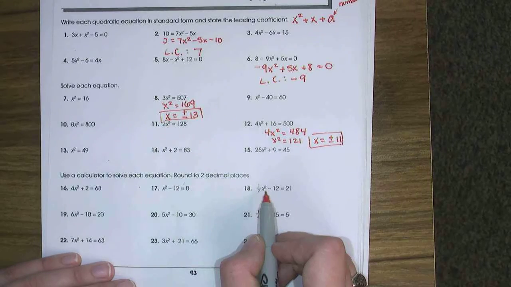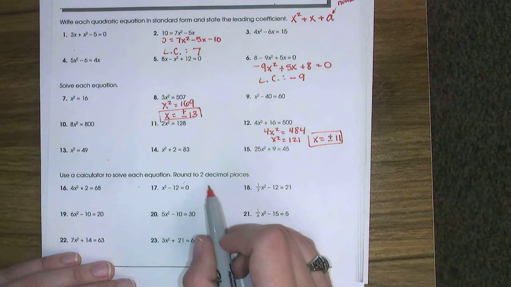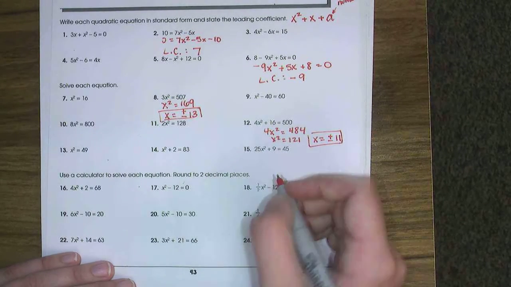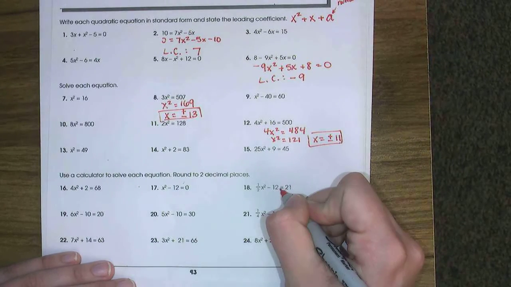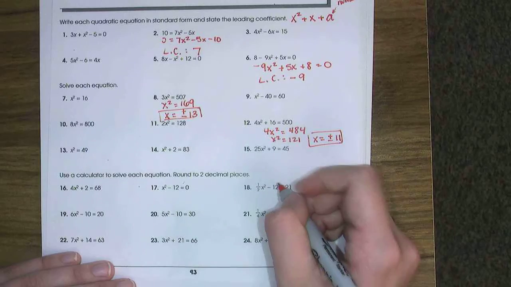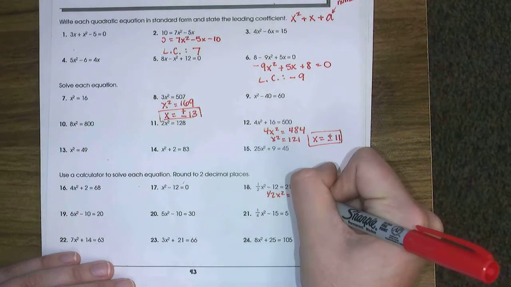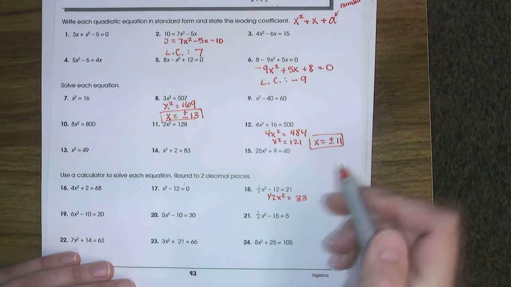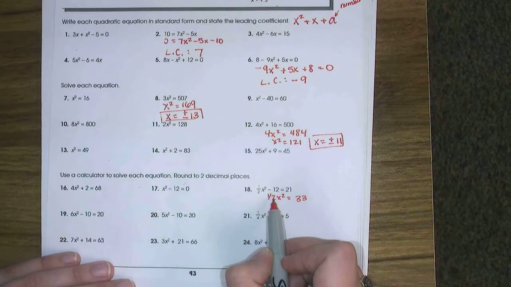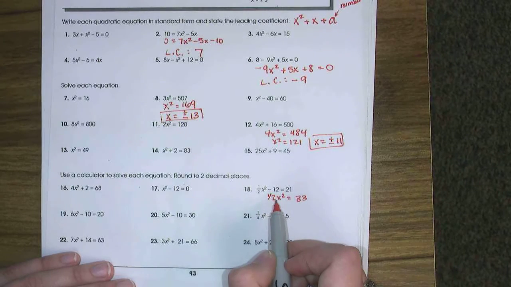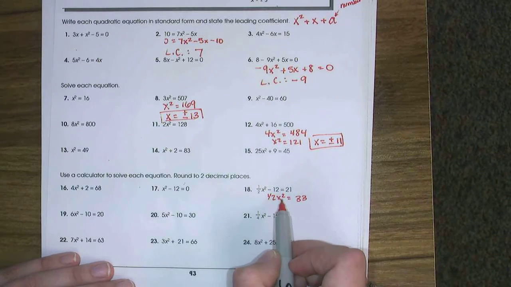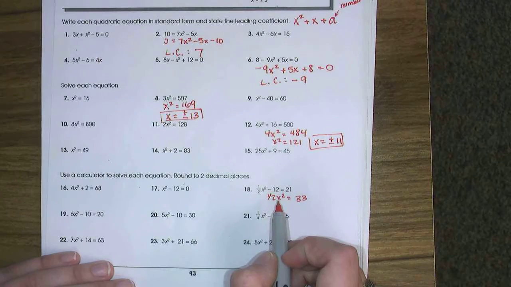Now, this over here is a fraction. It's 1/2 times x squared. So to get rid of it, I have to multiply it by 2, because this is really x squared over 2, so I multiply this over here by 2 to get x squared is equal to 66, and then I would need to use my calculator to do the square root of that.